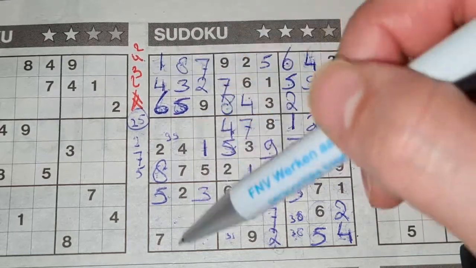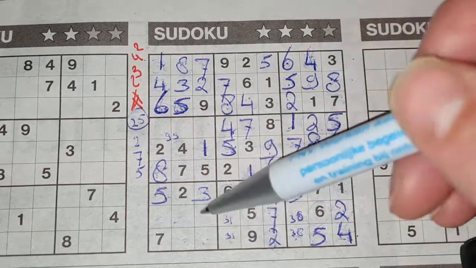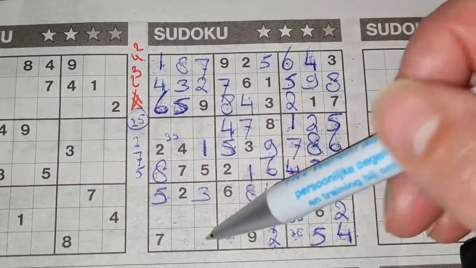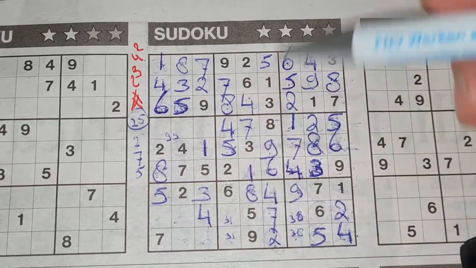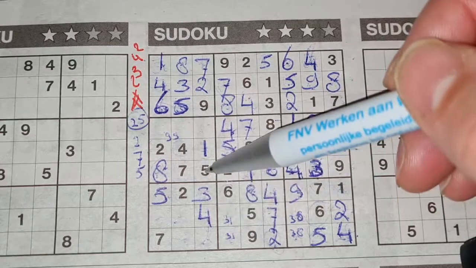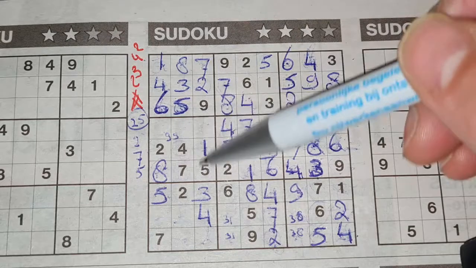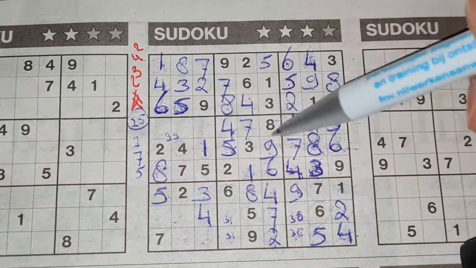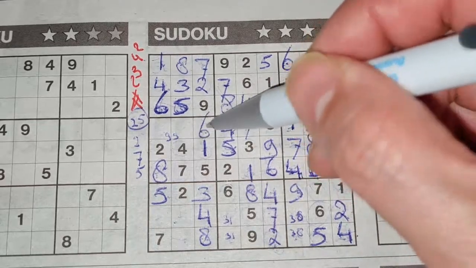So we have a 4 in this column, 4 in the column next. So in the third column, the only 2 places for the 4 should be here or there. We see there 4, no 4 there, 4 should be here. 1, 2, 3, 4, 5. 6 is missing, and the 8 is missing. We see here an 8, no 8 there, 8 should be here, and the 6 goes there.